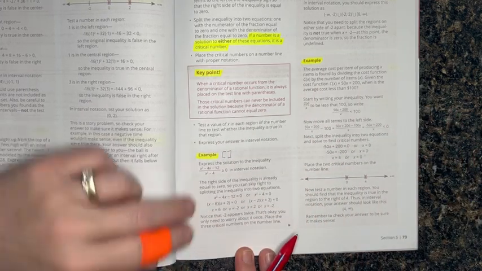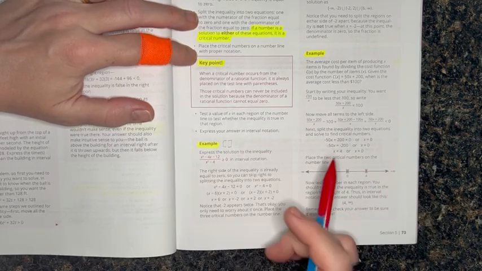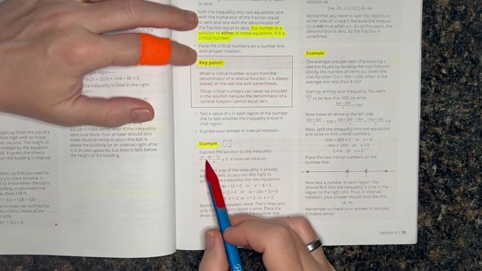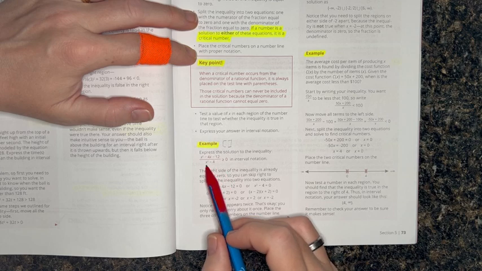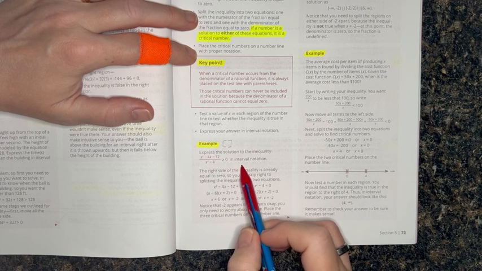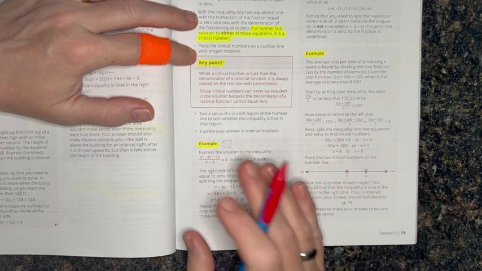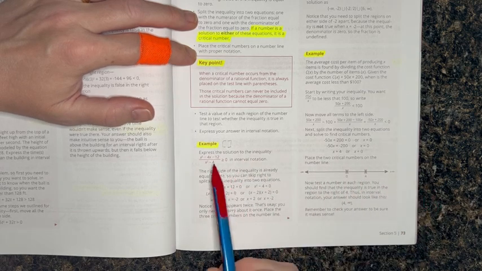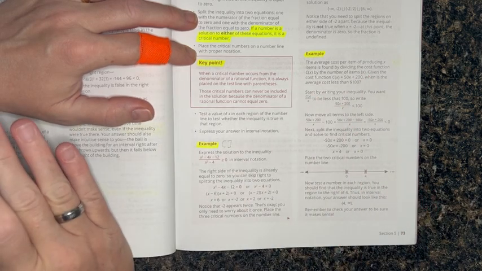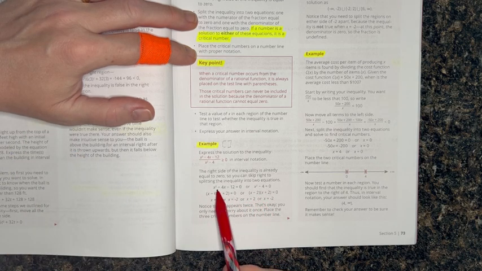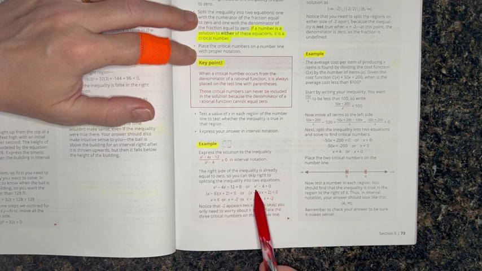So let's look at this example. We have the quantity x squared minus 4x minus 12 over the quantity x squared minus 4 greater than or equal to 0. They want you to express the solution in interval notation. Everything is already on the left side of the inequality, so they take each part and set them equal to 0. x squared minus 4x minus 12 equals 0, x squared minus 4 equals 0, and then they factor, right? Both of these are factorable, and they get that x equals 6, or x equals negative 2, or x equals 2, or x equals negative 2.